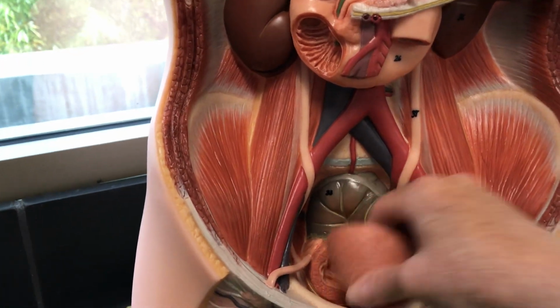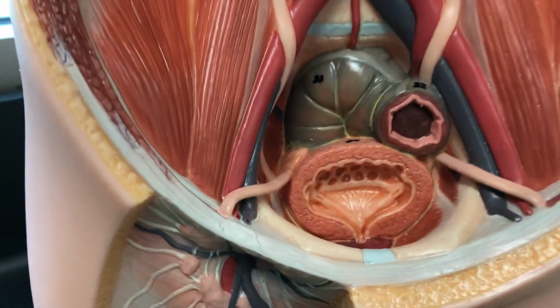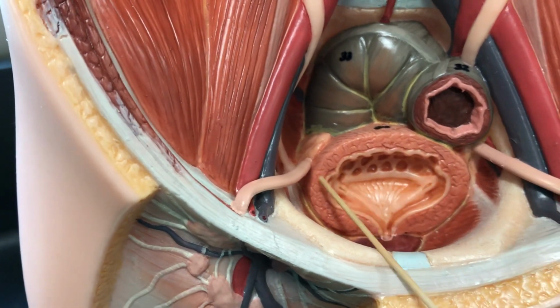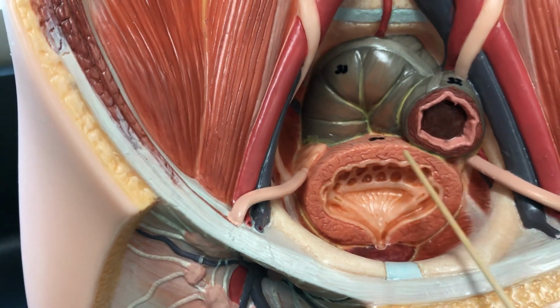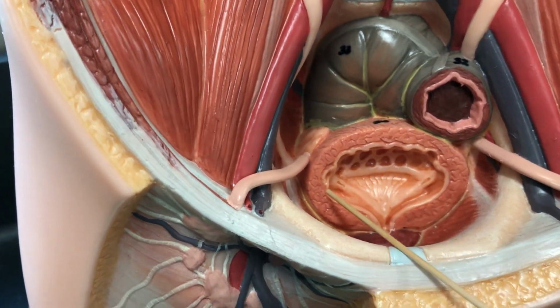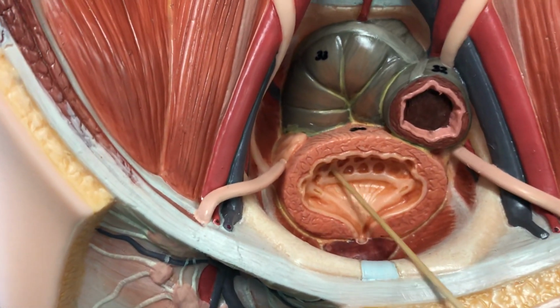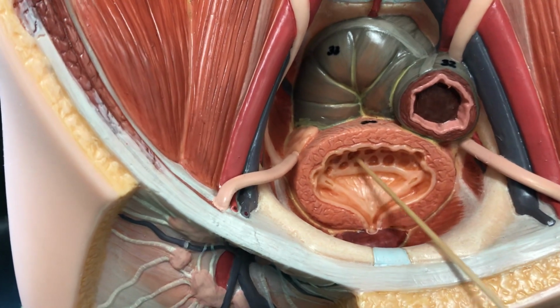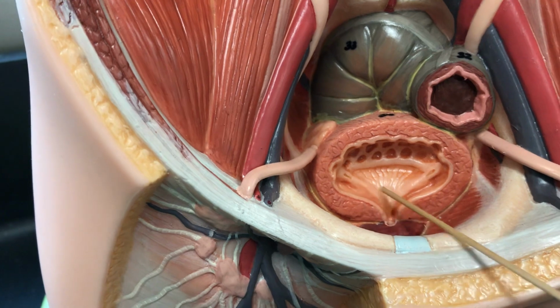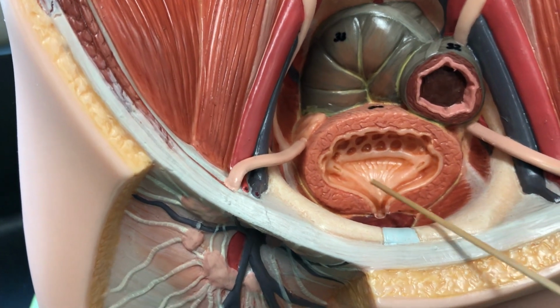Also, we can open up the urinary bladder and see some extra structures. So this muscle, the smooth muscle that makes the wall of the bladder, is the detrusor muscle. Inside, we will have transitional epithelium, and it will form special structures called rugae. Now, this triangular muscle is called trigone.